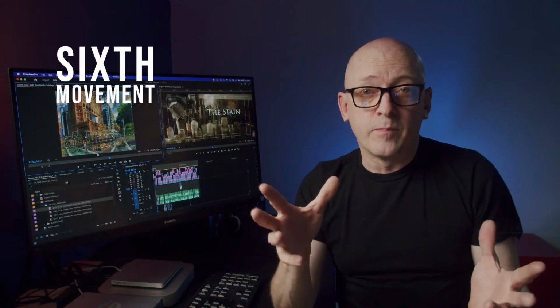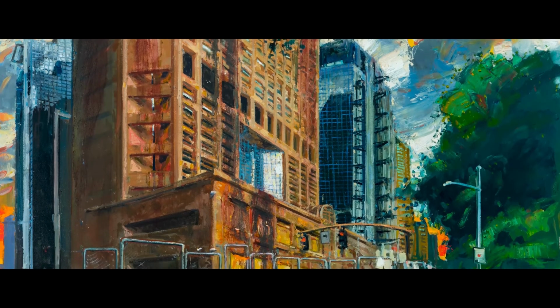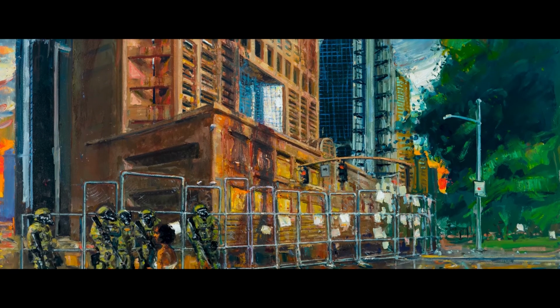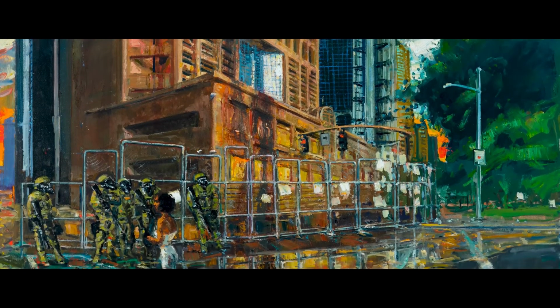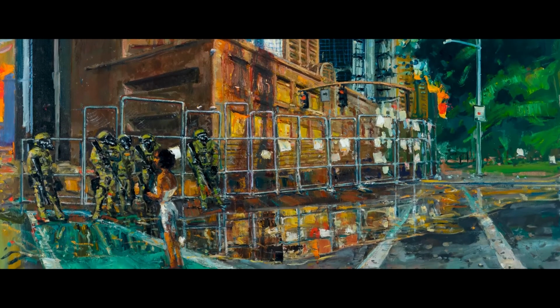So the sixth movement is the reveal. It finally introduces us to the paintings that we've been talking about. We've been bearing witness to the research that goes into them, and now finally we begin to show these paintings. This sequence makes the most radical visual leap. It takes us out of the realism of the imagery that we've been seeing, and we're now looking through this expressionistic lens of the artist at these historic events.